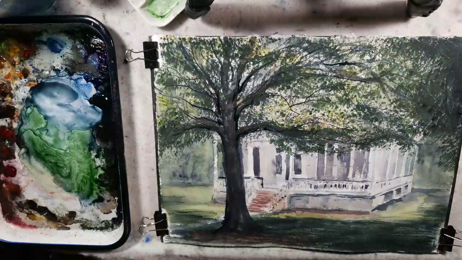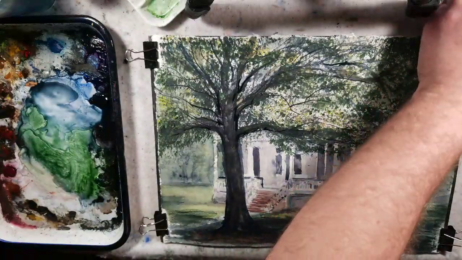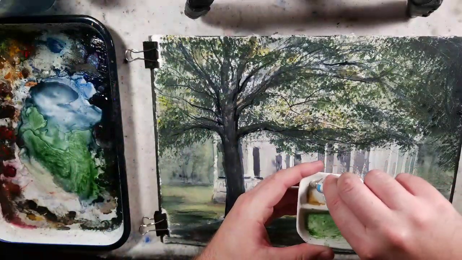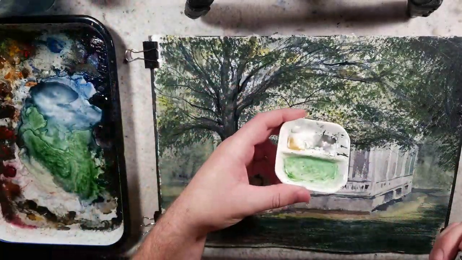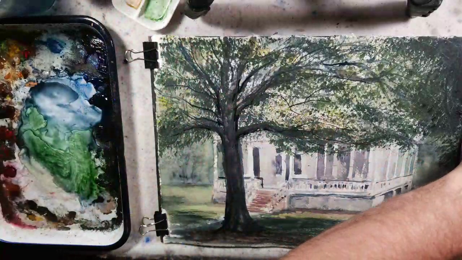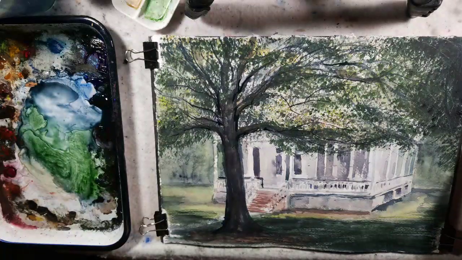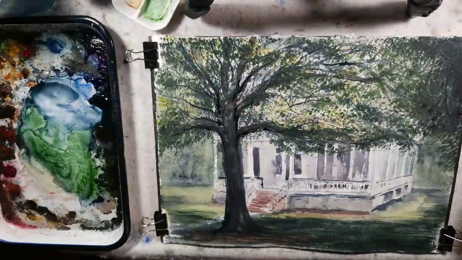So what I'm going to do is put this on a separate palette. And I'm going to utilize, let's see how light it comes out.